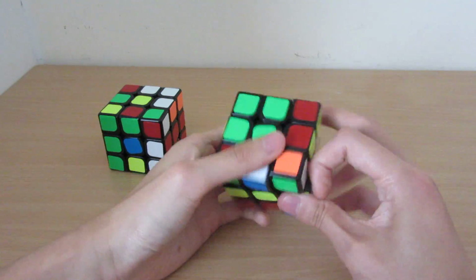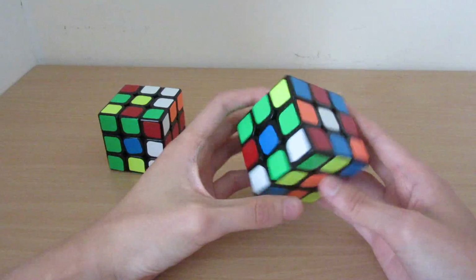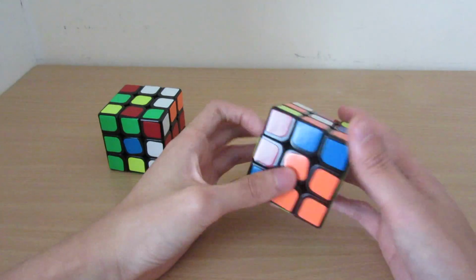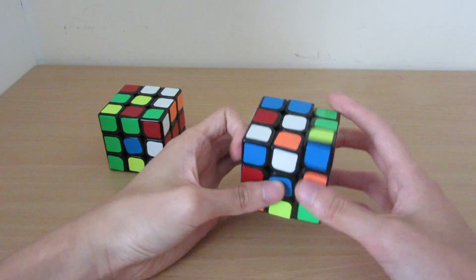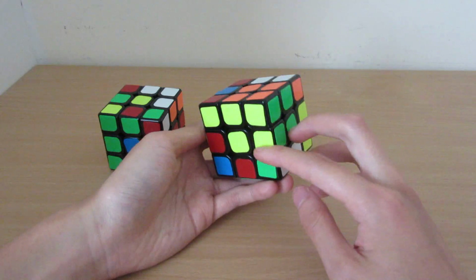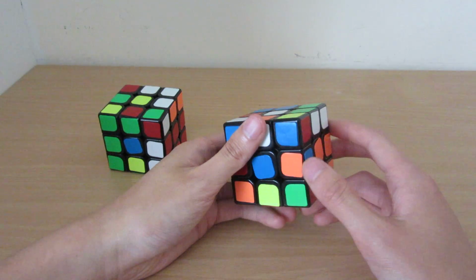The same goes for a method like Petrus. So let's just show a case. Here's a block building trick. I have a 2x2 already solved. Then I have a block here, and I have a flipped edge here.